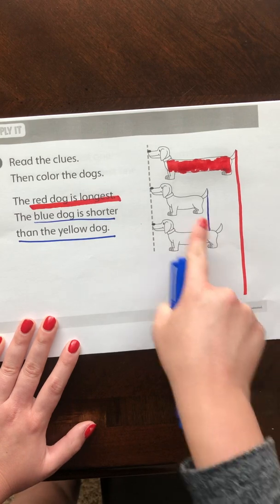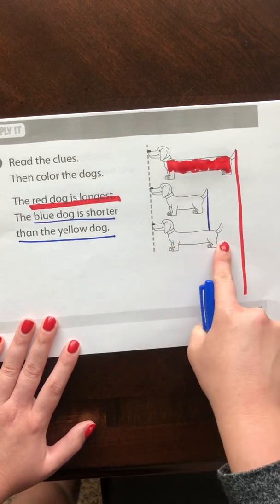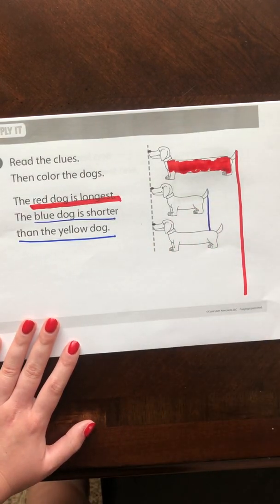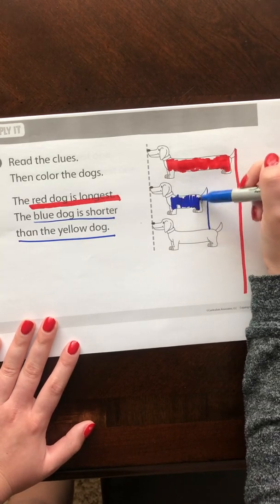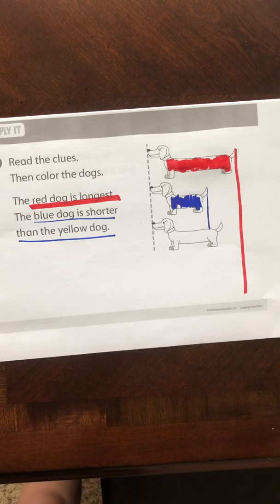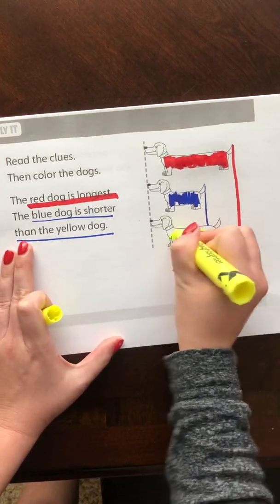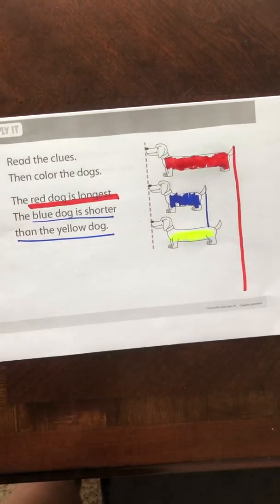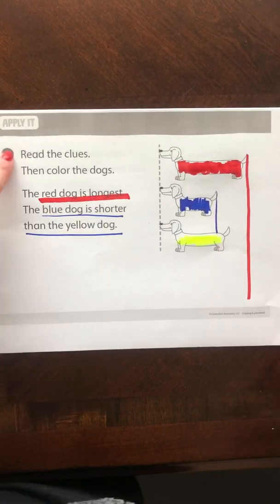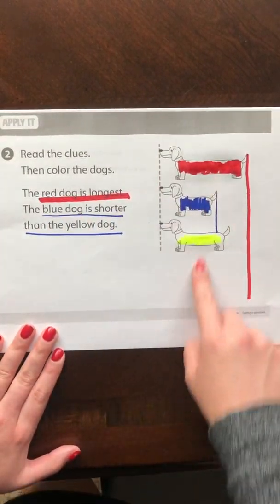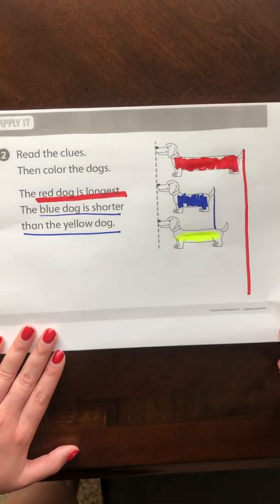This dog is longer than this dog. This dog goes out farther than this dog. So we know that this blue dog is shorter than our yellow dog. This dog on the bottom must be yellow. So your colors should look something like this. We're just reading clues and then figuring out which one is longest and which one is shortest.